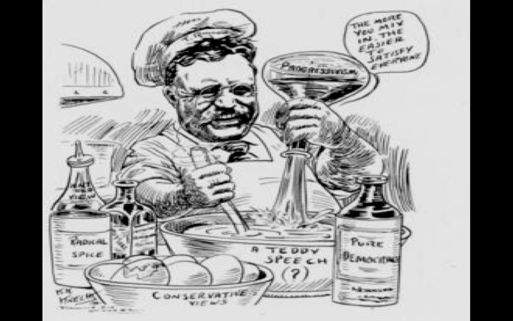Theodore Roosevelt was a unique individual. Up here you'll see he was a progressive, though he still was a Republican with some conservative views. He would never be a Democrat. He believed in some pure democracy and some radical thought, and he mixed it into a speech. And that's why it says up here, the more you mix in, the easier to satisfy every man.